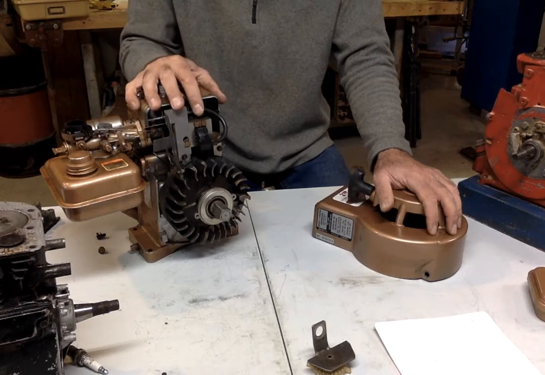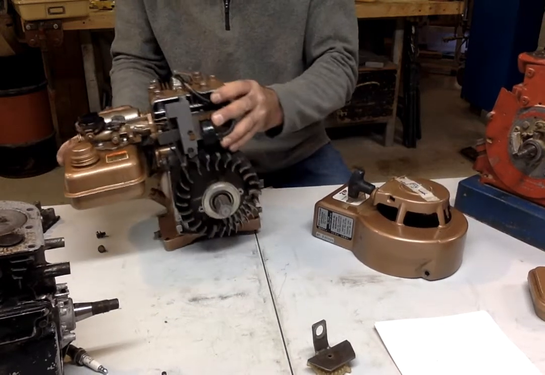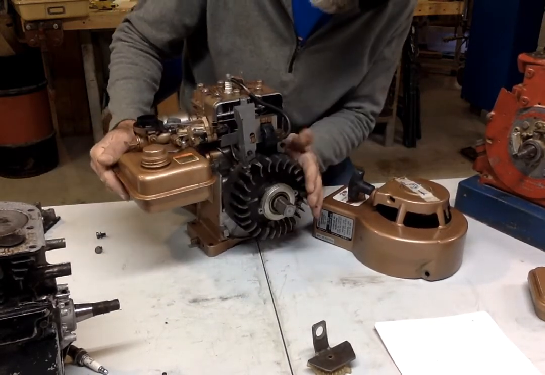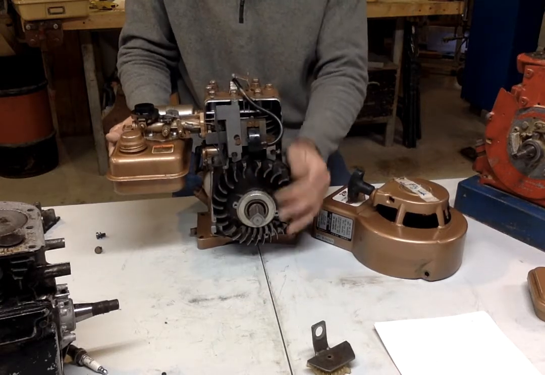All right, so that's a 4-stroke engine. Those are the major parts right there. I don't remember if there's anything else I want to tell you guys. Oh, just one more thing.